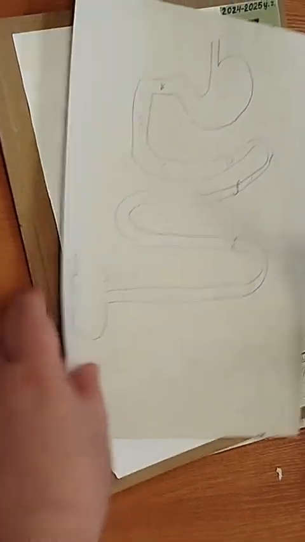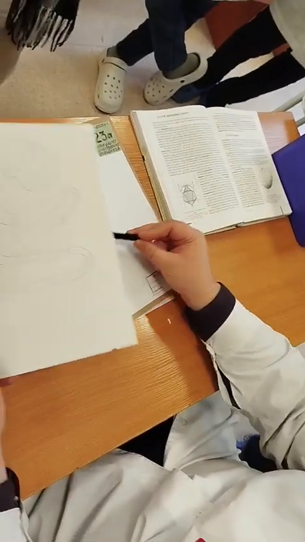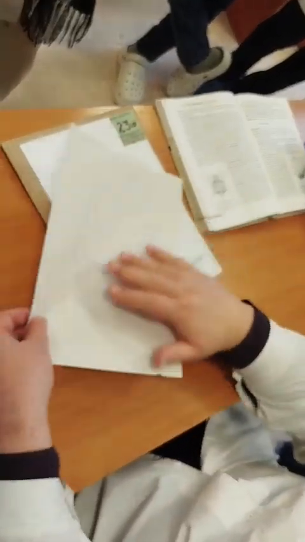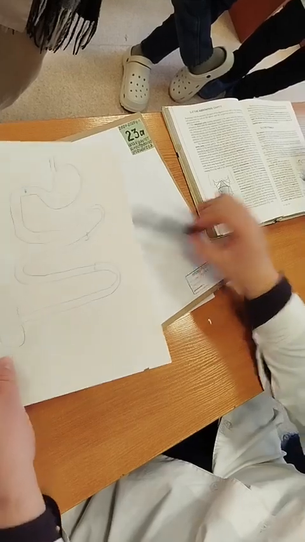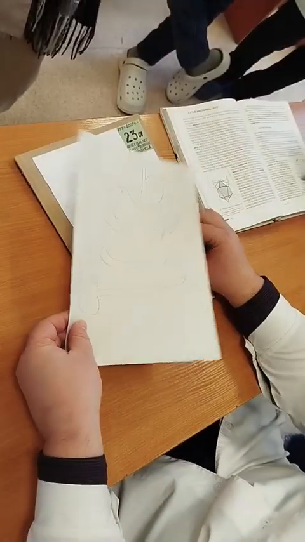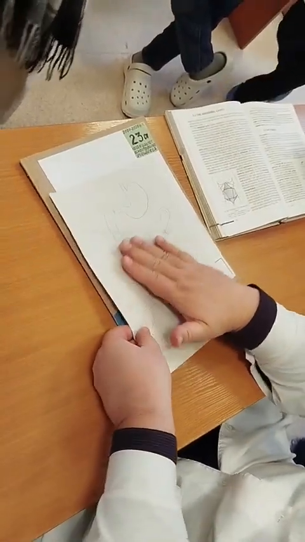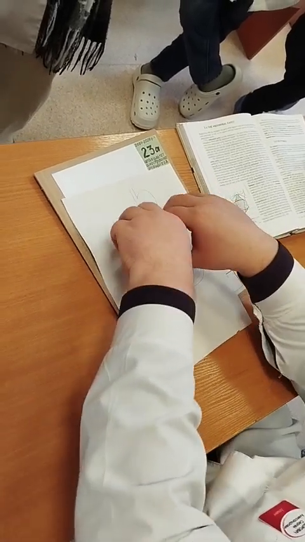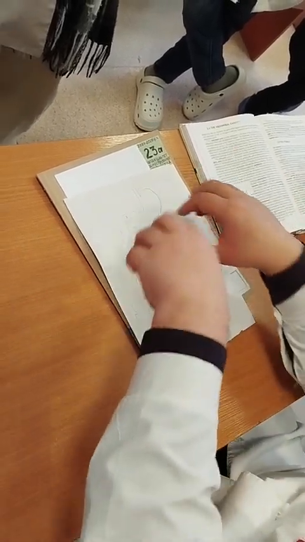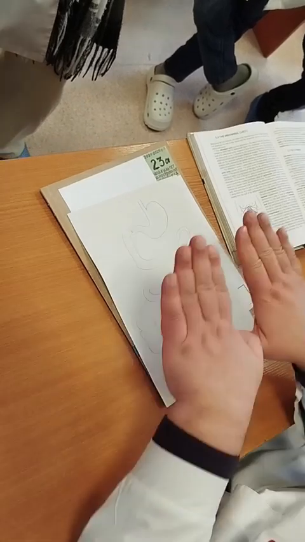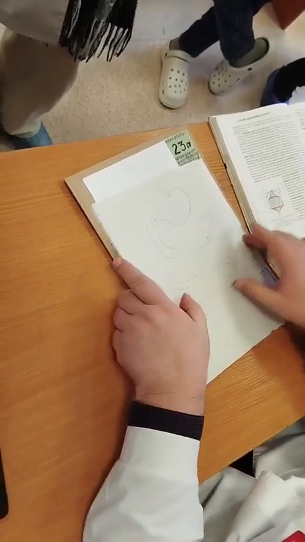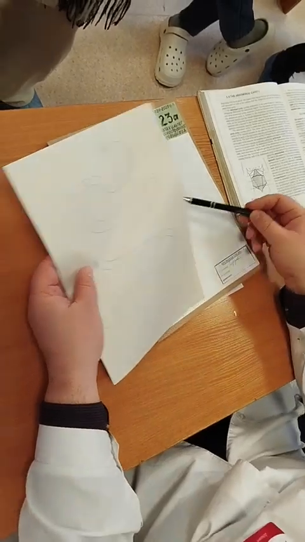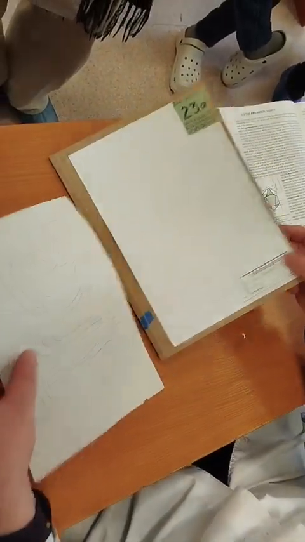What are the differences? Look here. For example, my pen is the small intestine. If it is duodenum, and this page is peritoneum. That is duodenum, here peritoneum. And peritoneum is only in front of the duodenum. It is impossible to take the duodenum and move it, change position, because it's fixed with peritoneum.